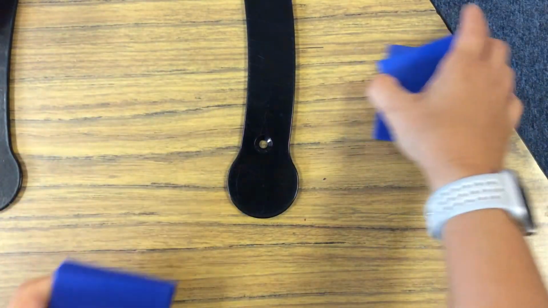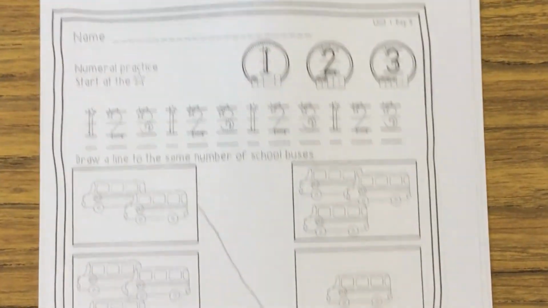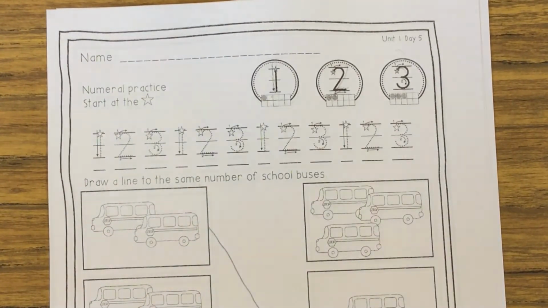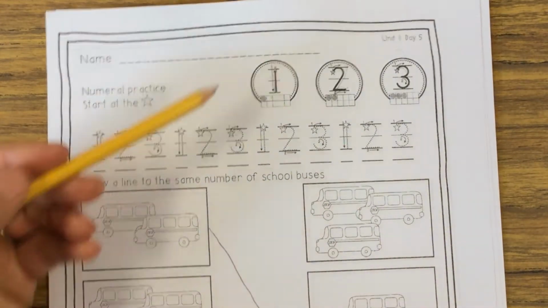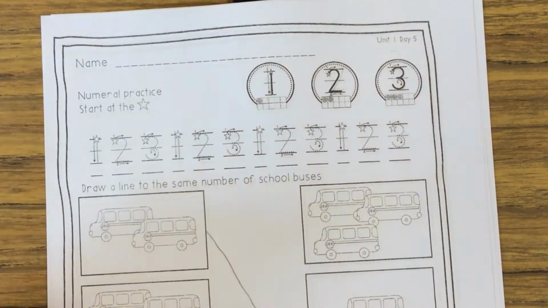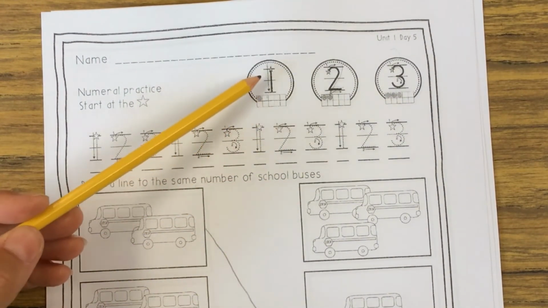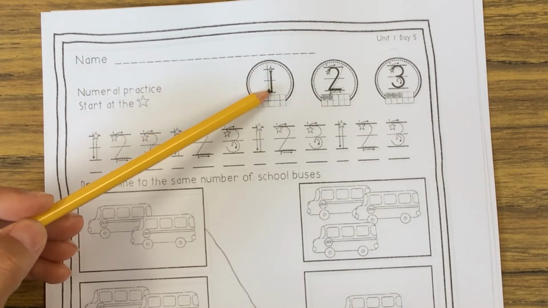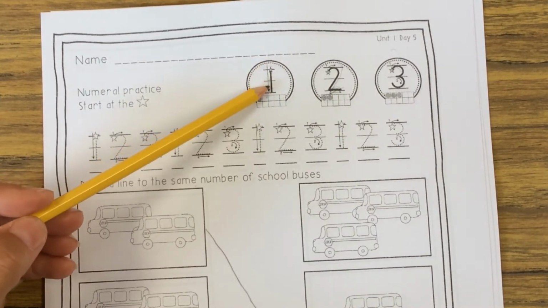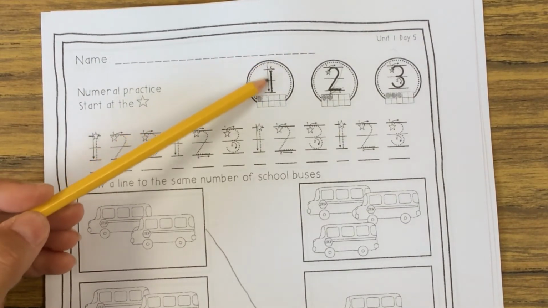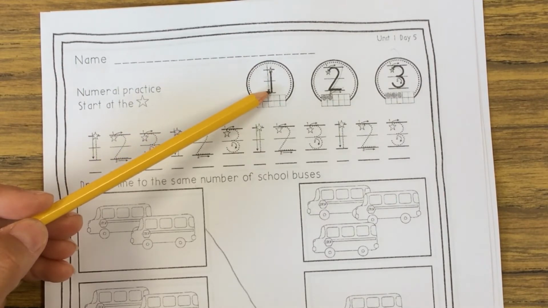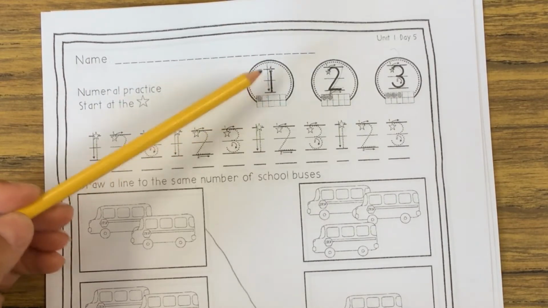Okay, and so that leads us to our number writing practice and our activity to show what we know. We're going to practice tracing the 1 and the 2 and the 3. This is a bit of a review day. So we're going to sing, come straight down and that is all. That's how we write number 1.